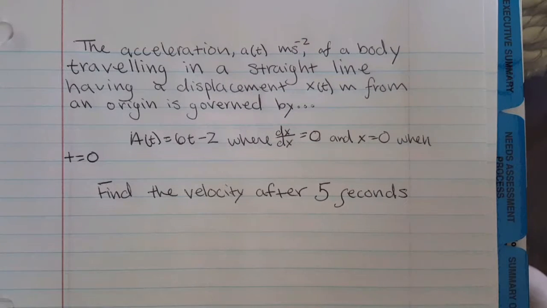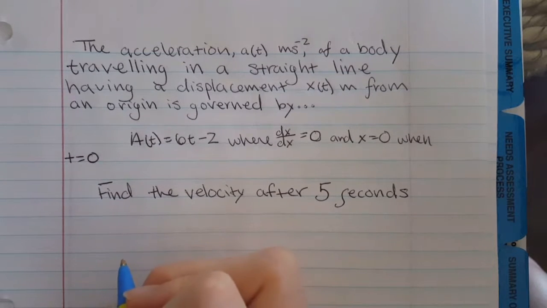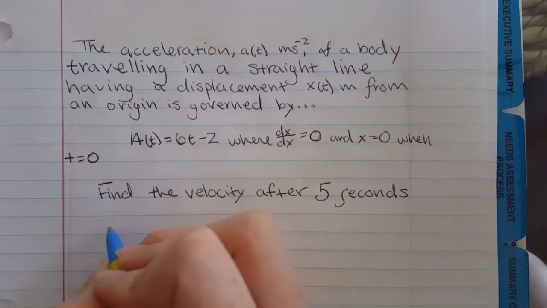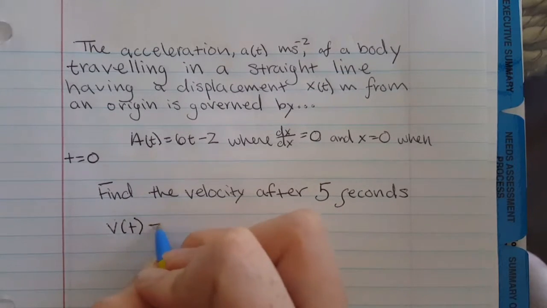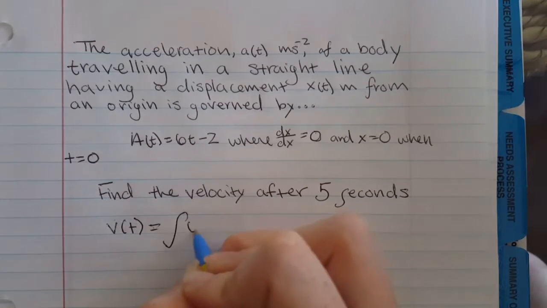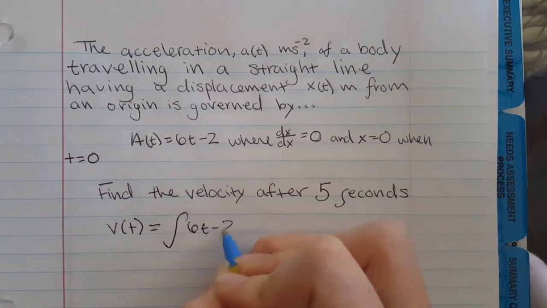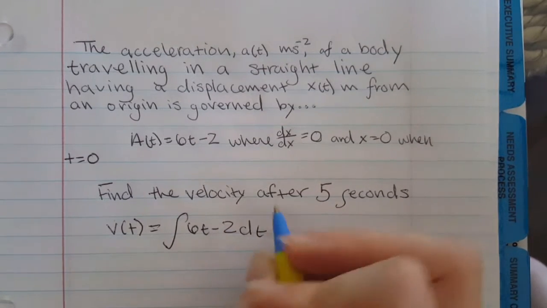Alright, so let's first set up the equation so you can show that you're going to be solving for velocity. If you want to go ahead and pause the video and try to set up the equation, do that now. Alright, so to show that you're solving for velocity, we're just going to put v(t) for velocity equals the integral of 6t minus 2 dt.